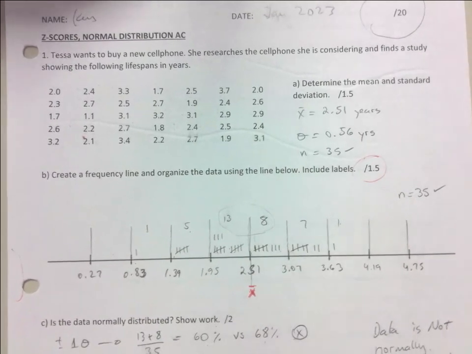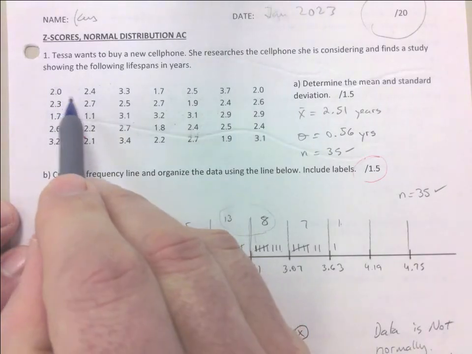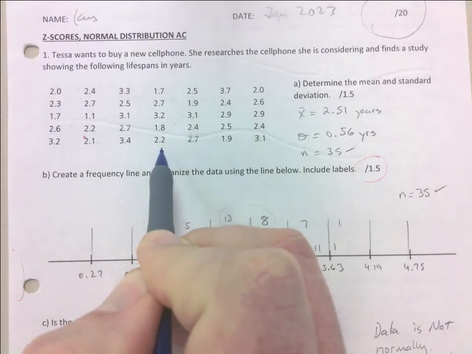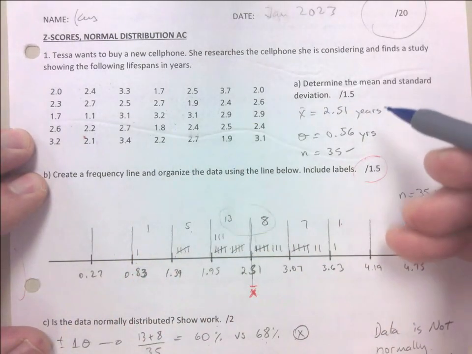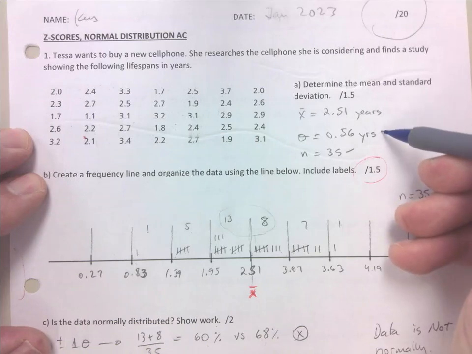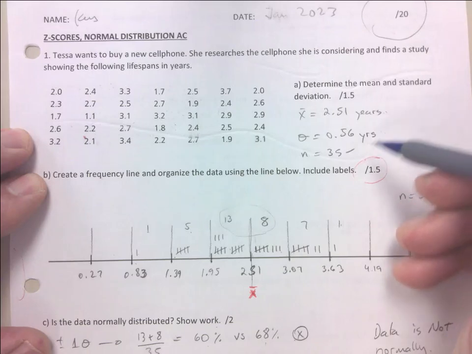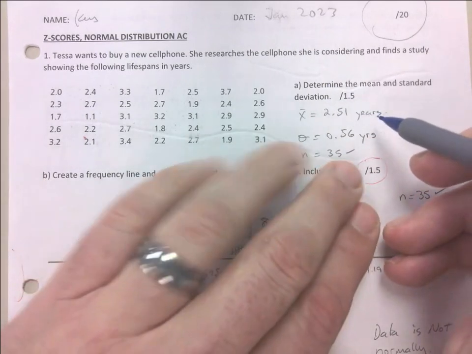If you do this correctly, just enter this into your L1. I would sort it if I were you, but the first thing is mean and standard deviation. That's what I need here. I didn't ask you for n, so technically just that.